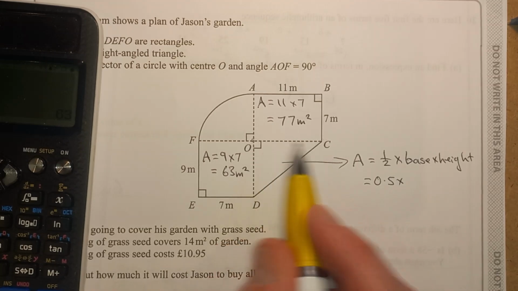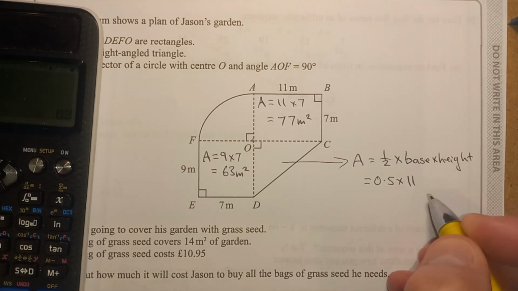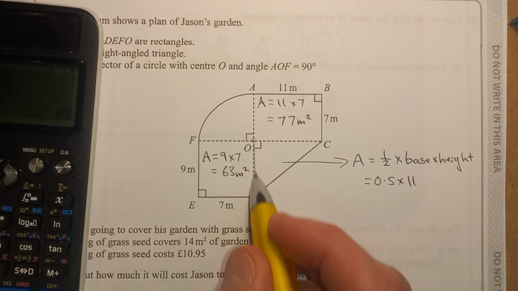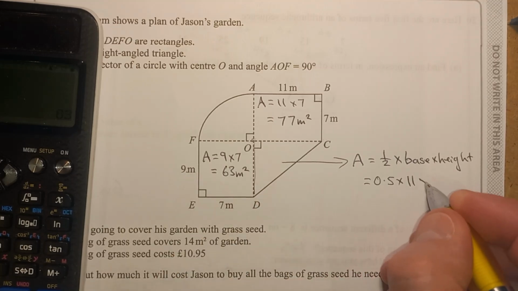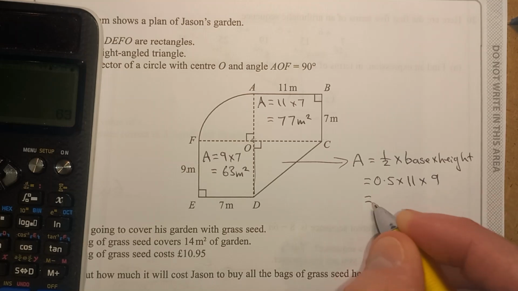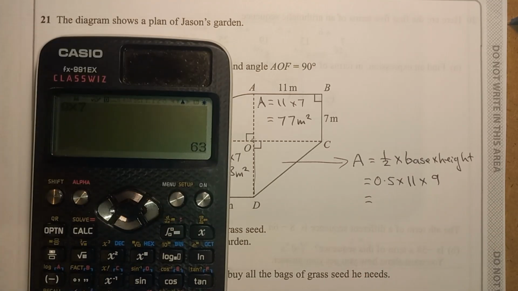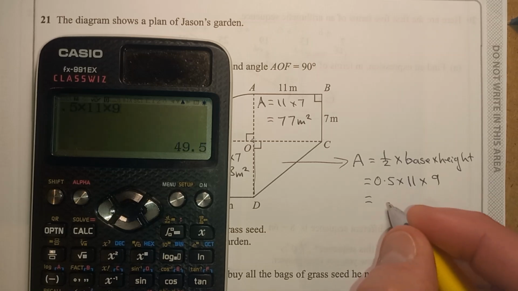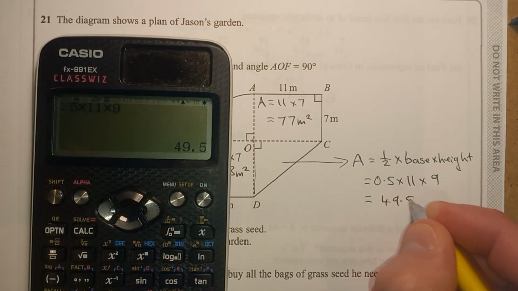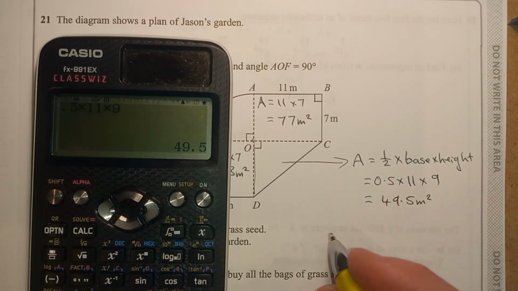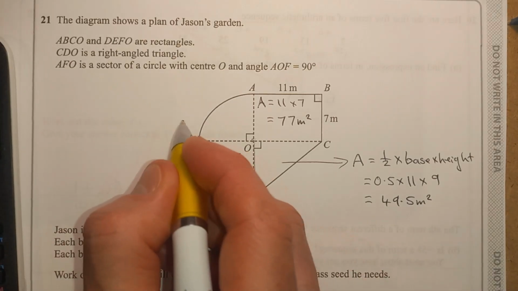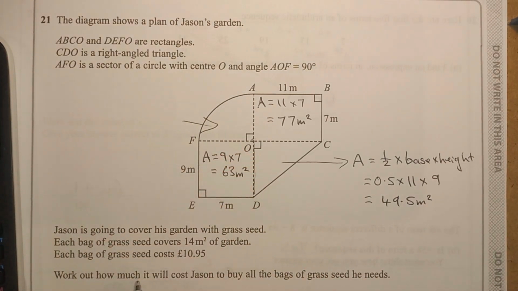So this distance here is 11, and the height down here is 9. So 0.5 times 11 times 9 is 49.5 metres squared. Now we just need this area.